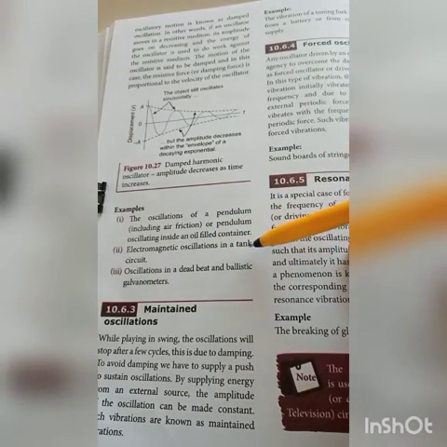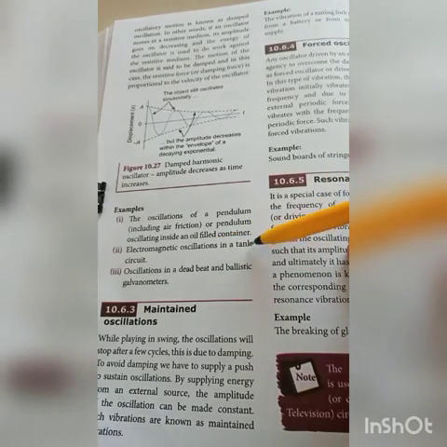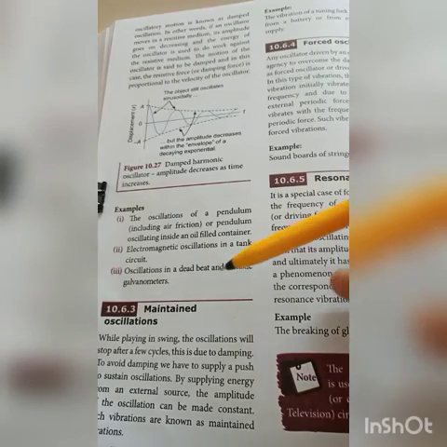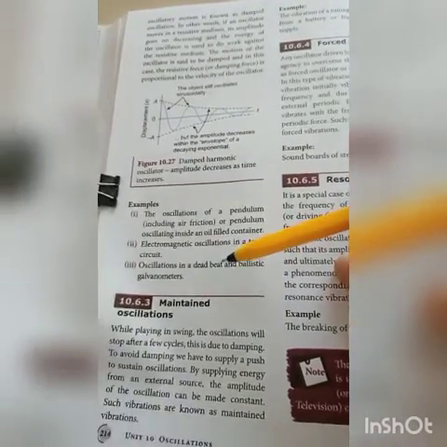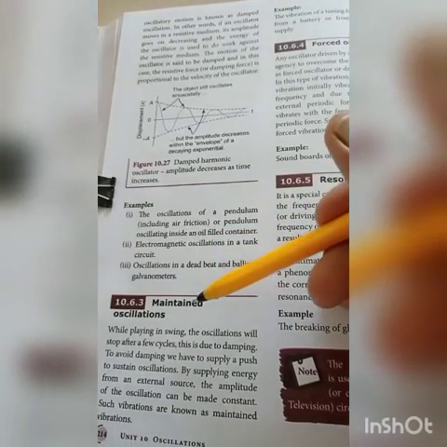Electromagnetic oscillations in a tank circuit. You will study about the tank circuit in 12th standard. Then oscillations in a deadbeat and ballistic galvanometer. The next type of oscillation is a maintained oscillation.